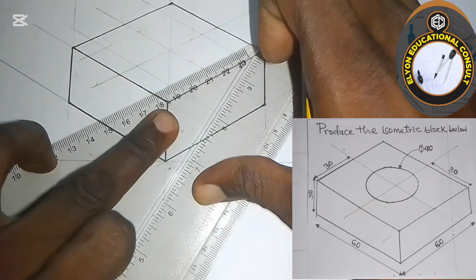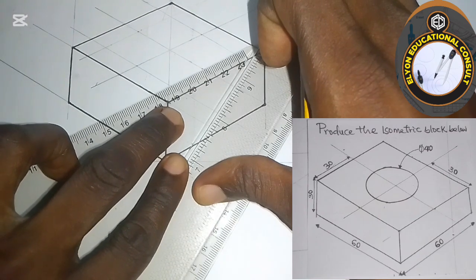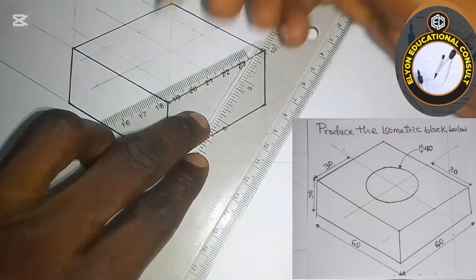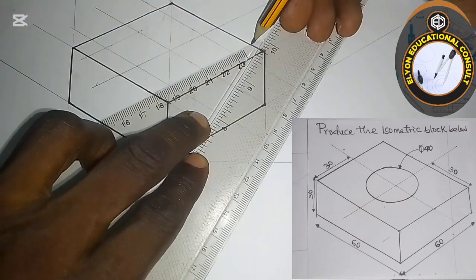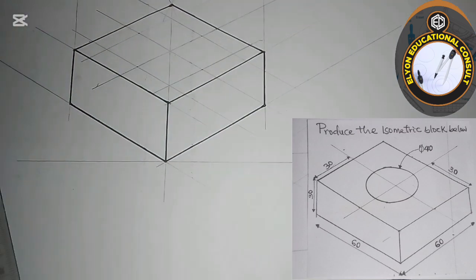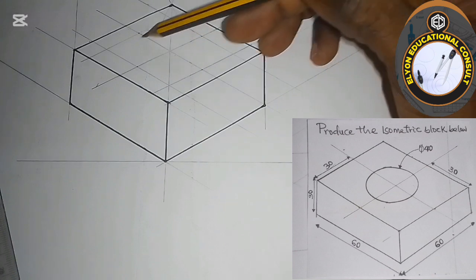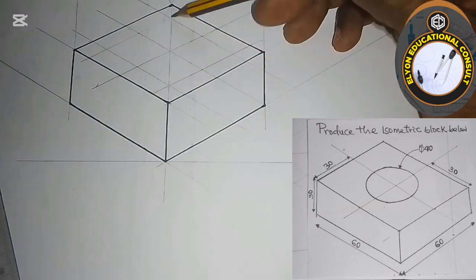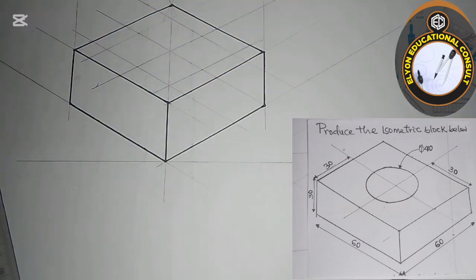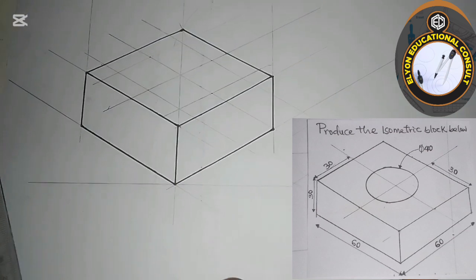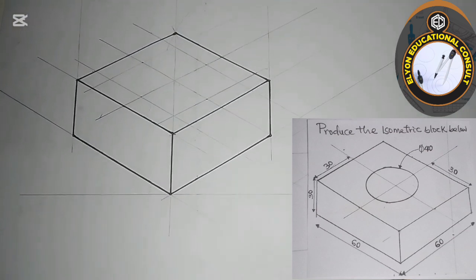When you get to that point, then have this. So you can see the isometric circle is going to be inside this square here. I'll quickly use the approximate method, or the rhombus method, to draw this now.